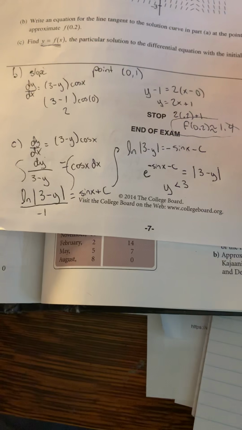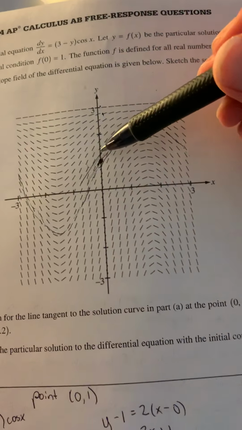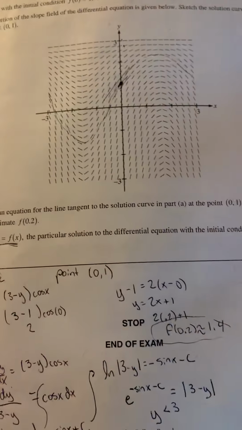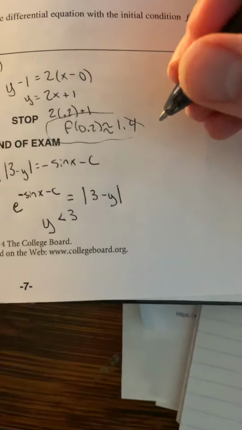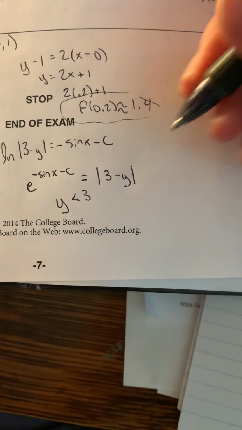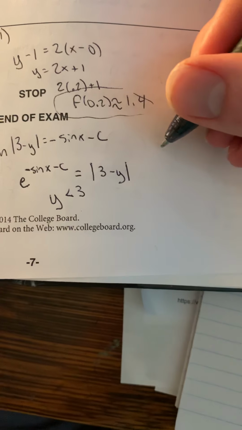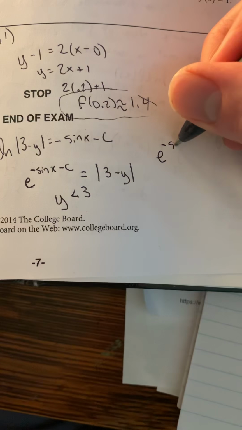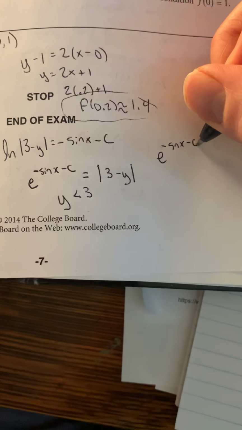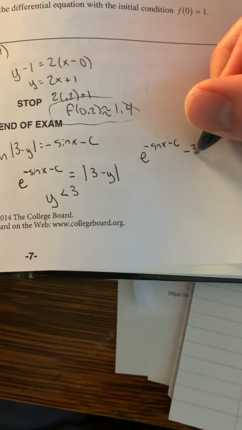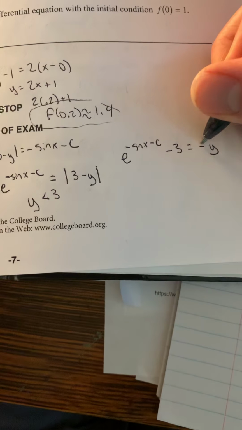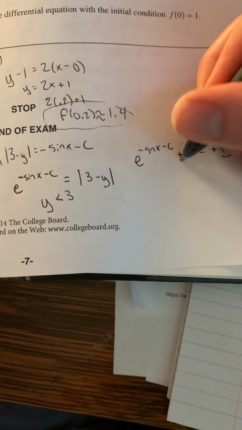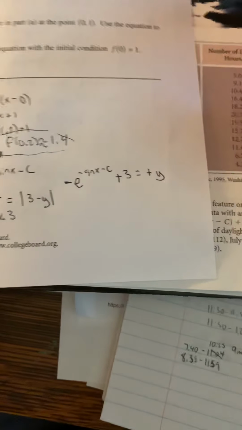Because if y was greater than 3, we'd end up with the natural log of 0, which you can't have. If we look back up at this graph, you notice that my graph never actually gets to 3, which is good. My guess is that it doesn't get to 3 over here either. So in order to get this broken up, I'm now going to subtract 3. So I have e to the negative sine of x minus c, minus 3, equals negative y, which means that I could have that thing.